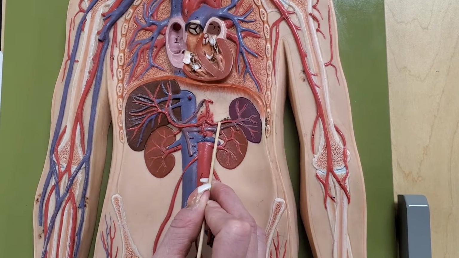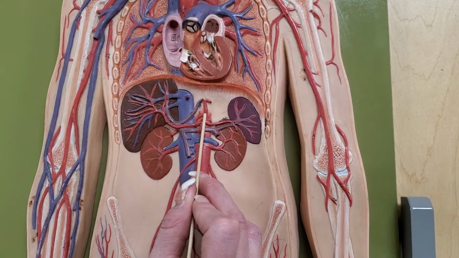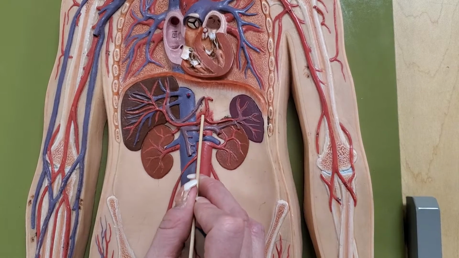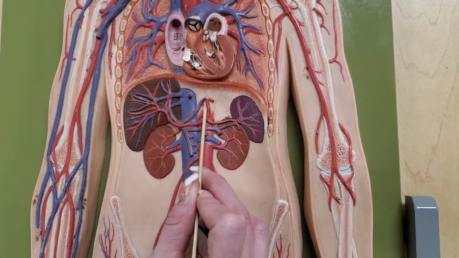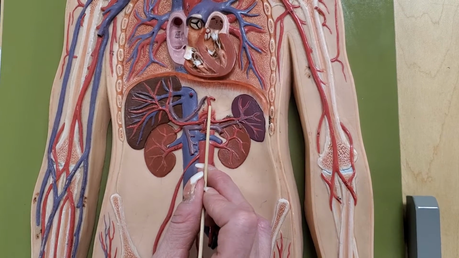That's the splenic artery. And then the third branch can look different from model to model. This one is the left gastric artery. The stomach isn't shown on this model. It kind of comes out and goes up on the back side of the stomach.